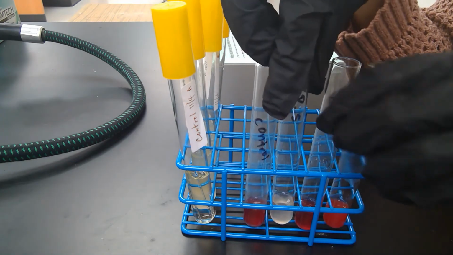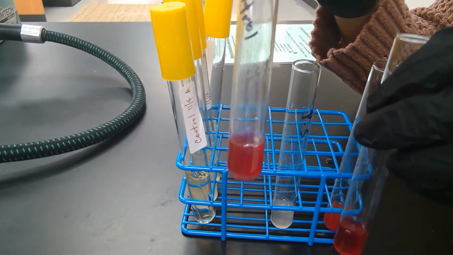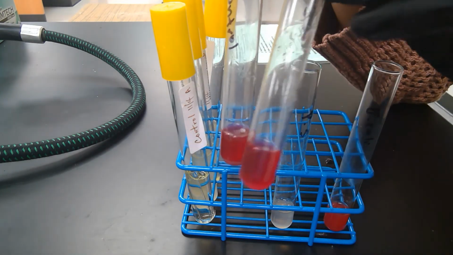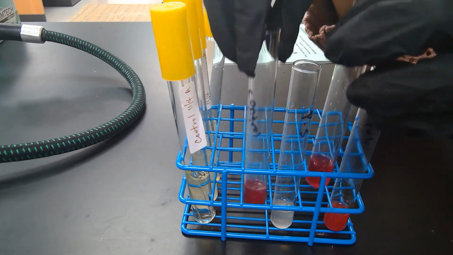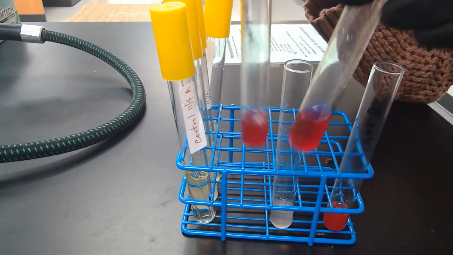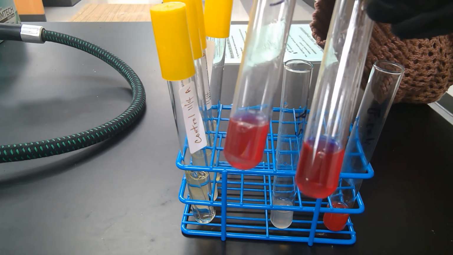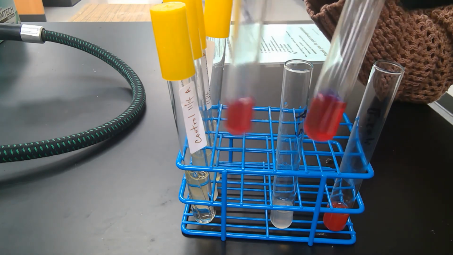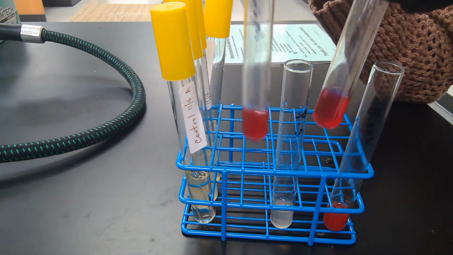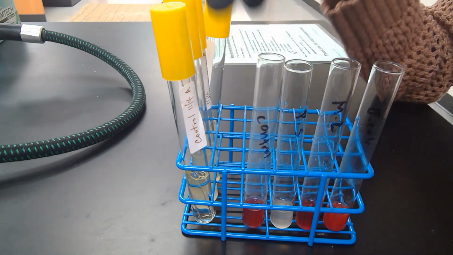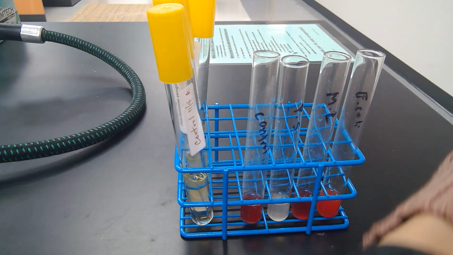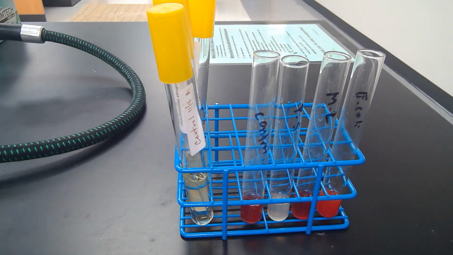However, the control is pink, and this one is pink because the zinc reacted with A and B, and the available nitrate, NO3, was turned into NO2, which then reacted with the A and B using zinc. Okay, so that's the nitrate reduction lab 5-8.